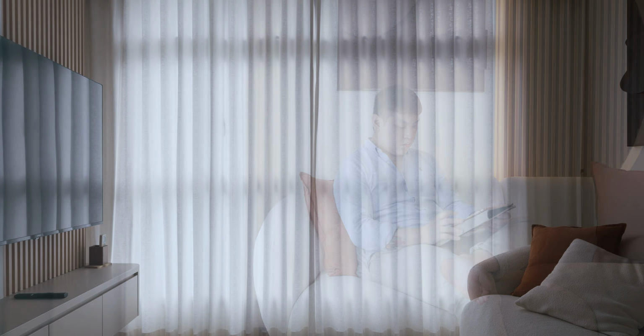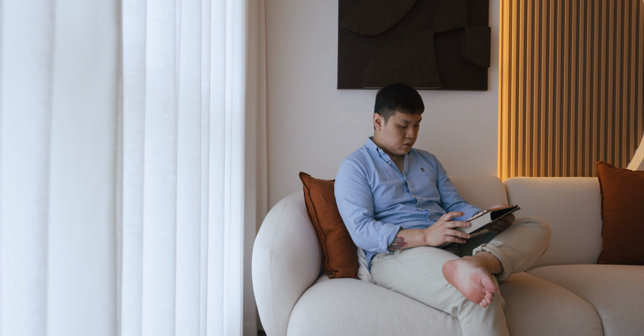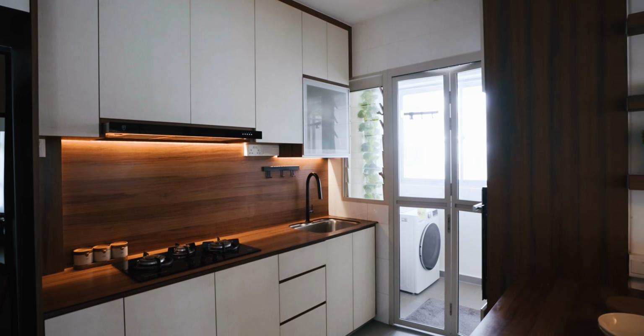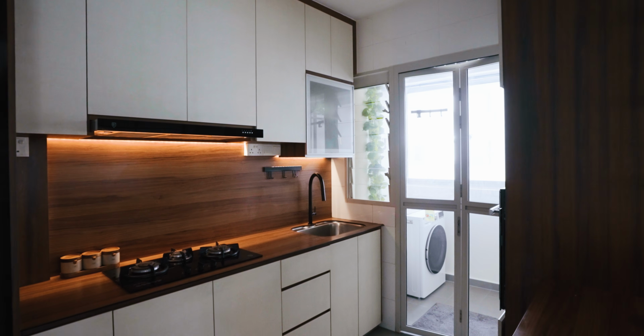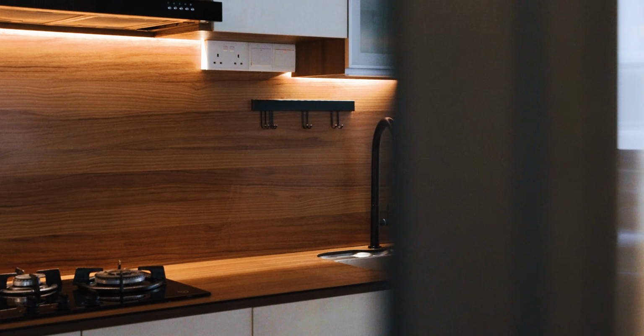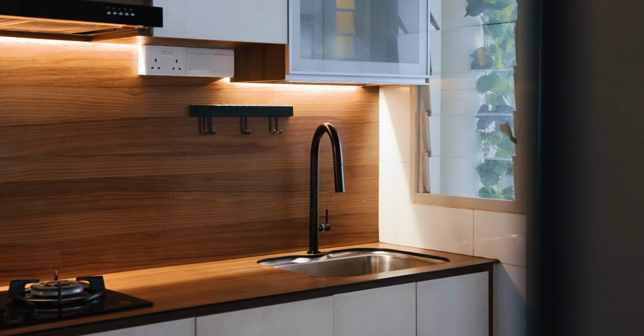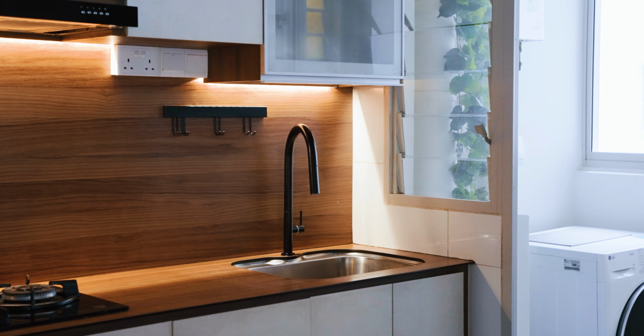The main challenge that we encountered for this project was the kitchen, because it has pre-existing built-ins with pre-existing laminates done 10 years ago. The challenge was to mix and match different laminates across the whole of Singapore to find the perfect one that is most similar in terms of color.